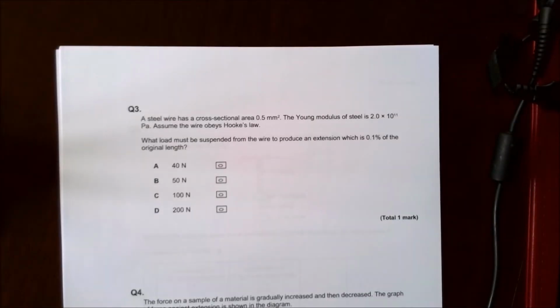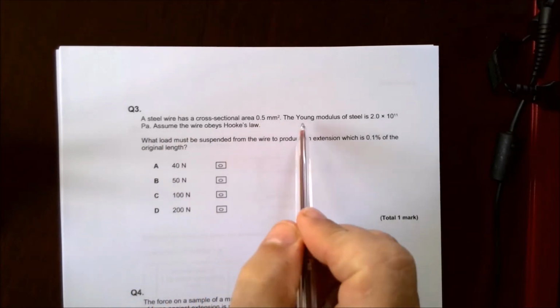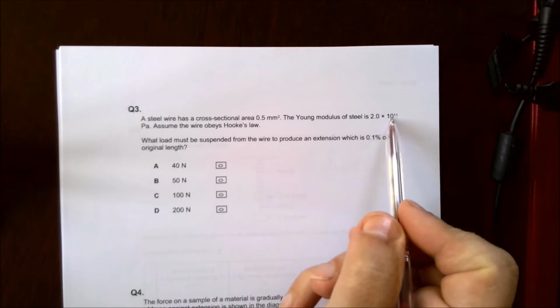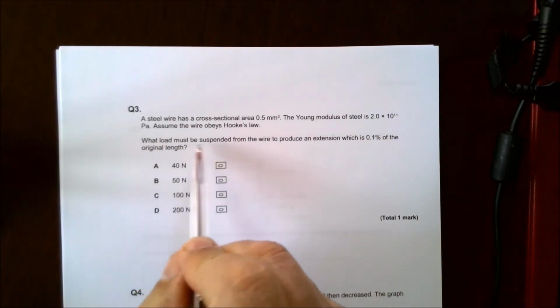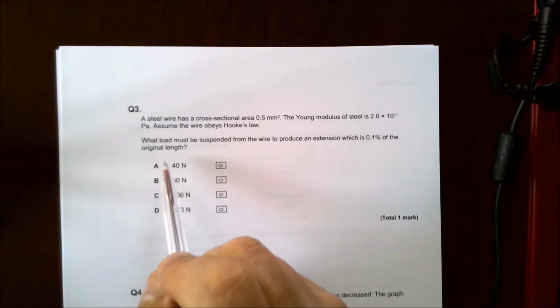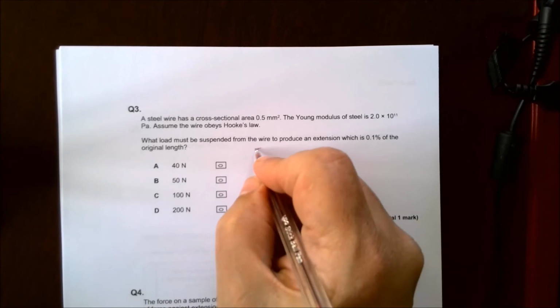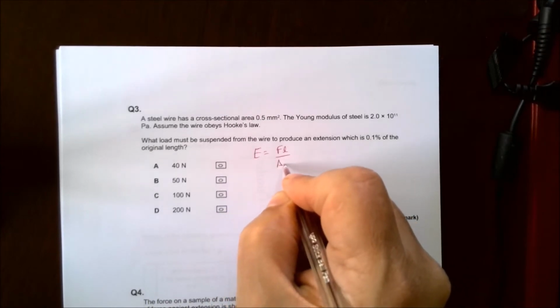Okay, question 3. So a steel wire has a cross-sectional area of 0.5 millimeters squared. The Young modulus is 2 times 10 to the 11 pascals. It obeys Hooke's law. What load must be suspended from the wire to produce an extension which is 0.1% of the original length? So this is a Hooke's law question, so we've got e equals FL over AE.